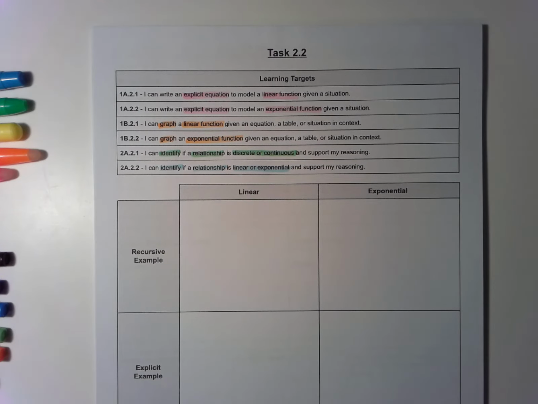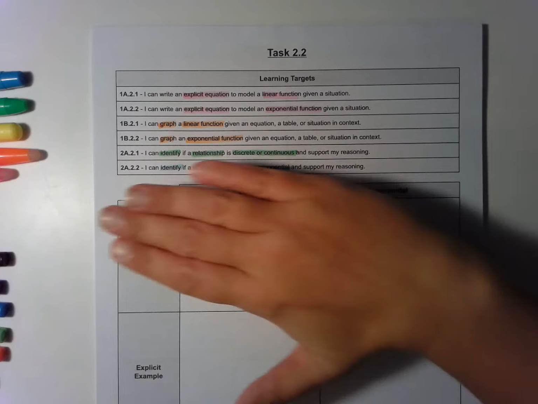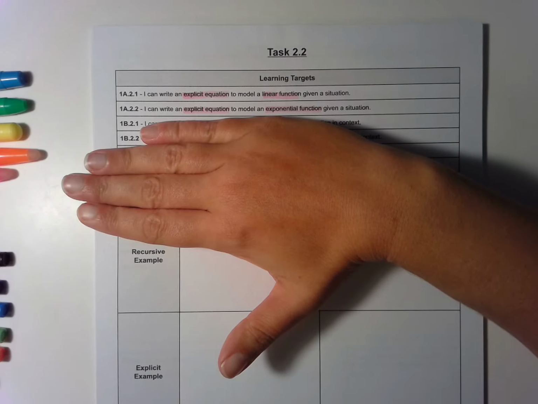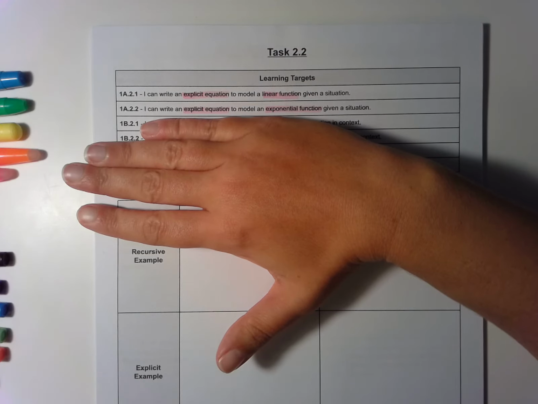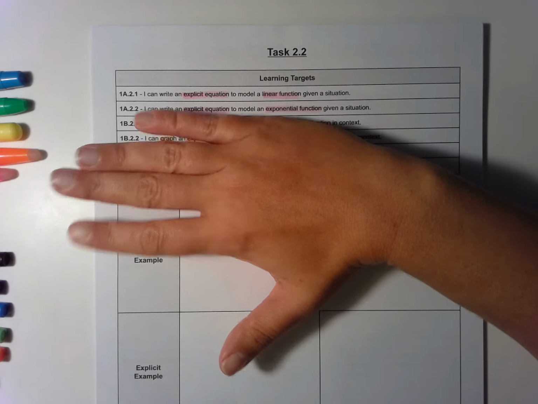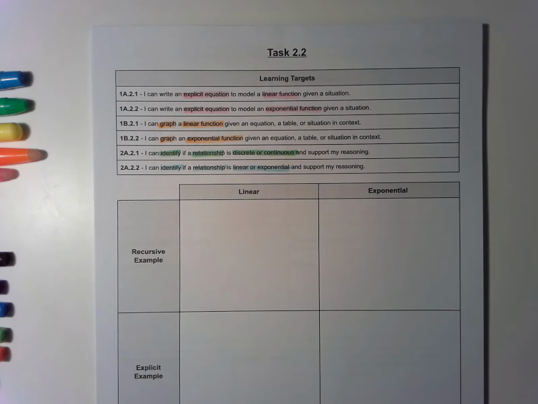So although there are a lot of targets today, the bottom targets here are really a review or kind of a reinforcement of something we've already done, and the ones at the top are where we're really bringing in something new, where we're connecting what we learned how to do in Module 1 with what we're learning how to do in Module 2.